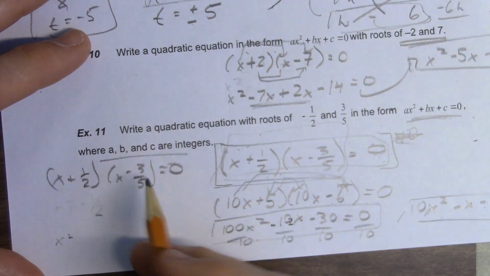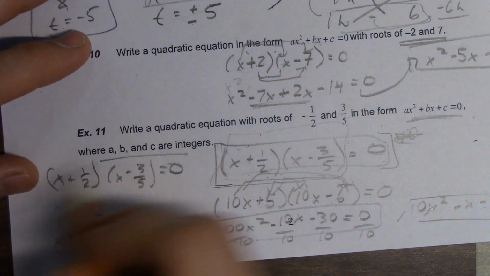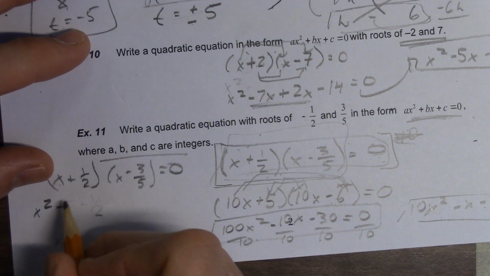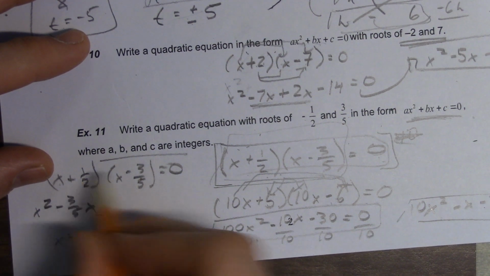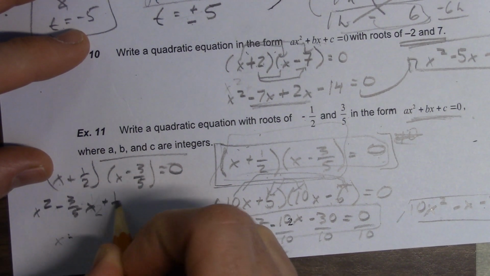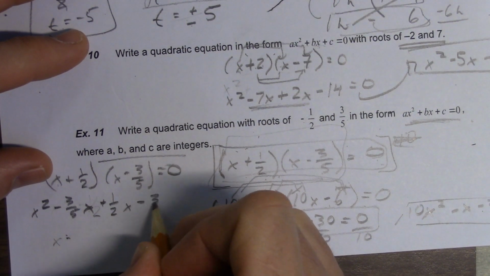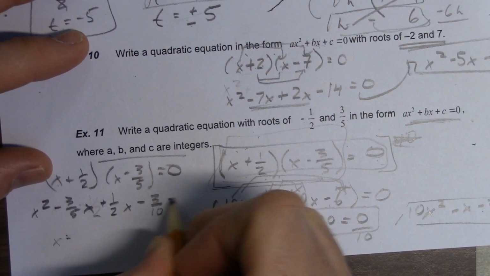We want standard form, so we're not solving for these. We want them in standard form, so we get x squared, and then negative 3 over 5 x, and positive 1 over 2 x, negative 3 over 10 equals 0.